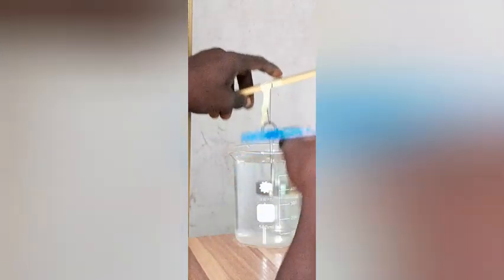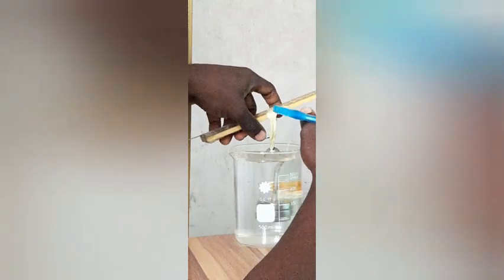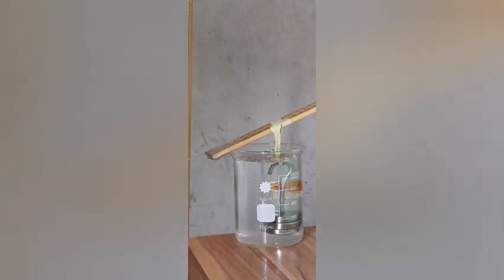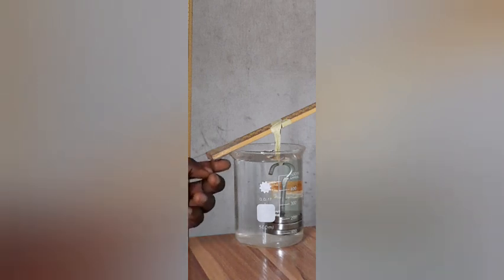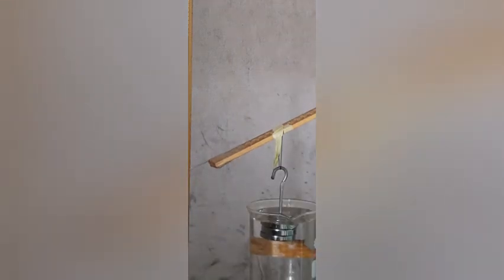Next, I add another mass to make it 150. So I'll check for the new depression. So I have 26. So I have 26 minus 13. That leaves me with 13.0. Okay, from this, you can see that I'm having a little bit of problem. This is about to touch this. So I have to change my stand, and place another one there. Okay, we're all set again.